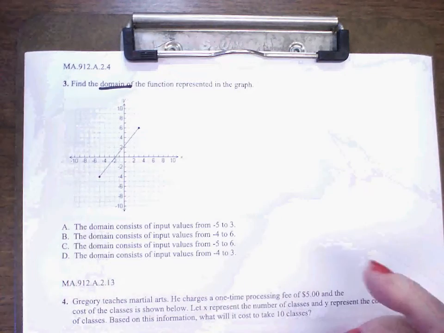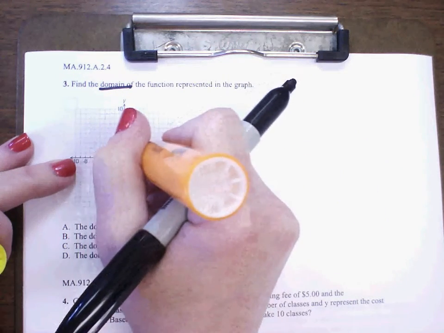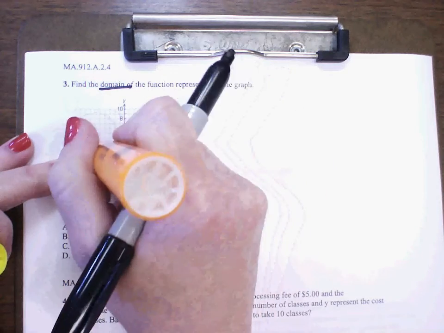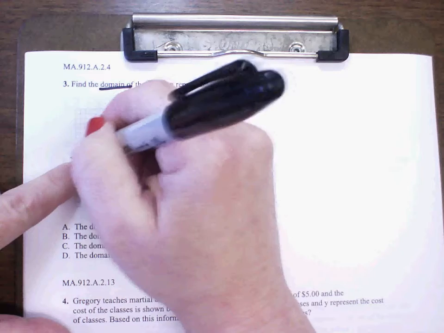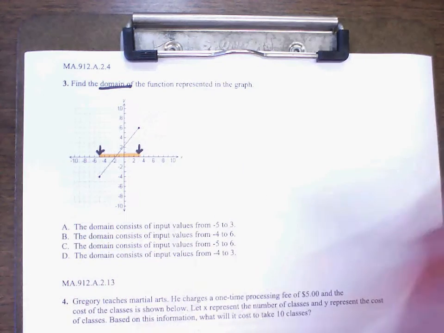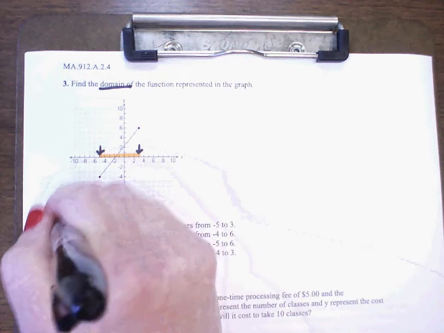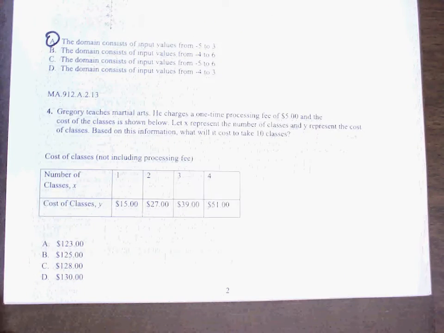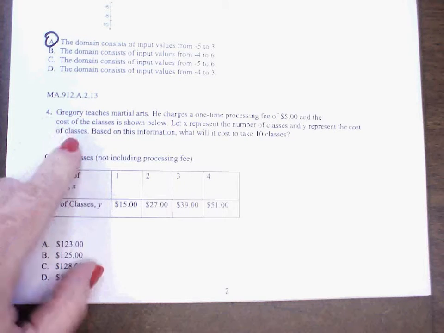Alright, next one. Find the domain. Domain would be your x's. From -5 to +3. So the domain consists of input values from -5 to +3. The correct answer was A.